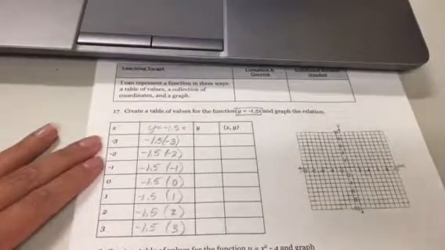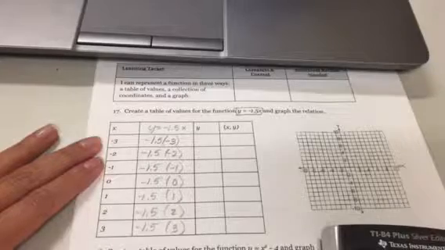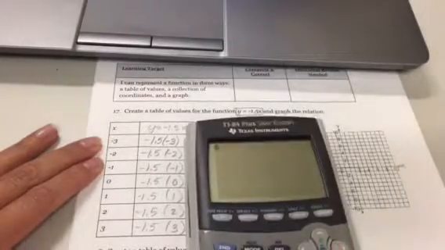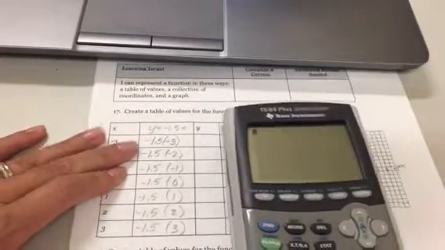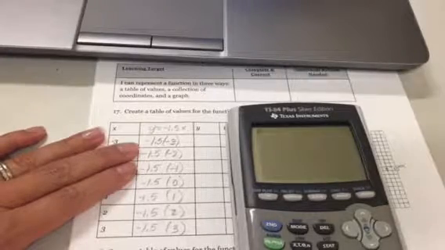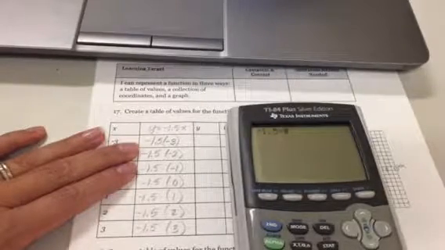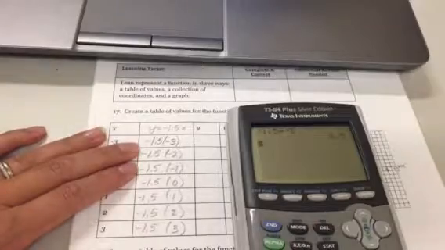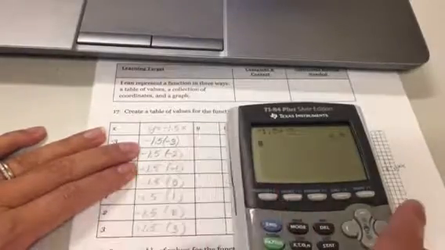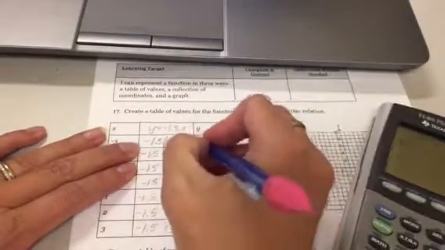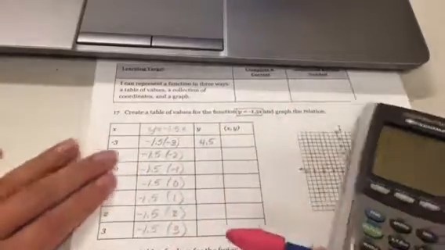All right, so now we can use our calculator to help us find those answers. So I'm going to type in negative 1.5 times negative 3, and I get 4.5. So I'm going to put that in for my output.